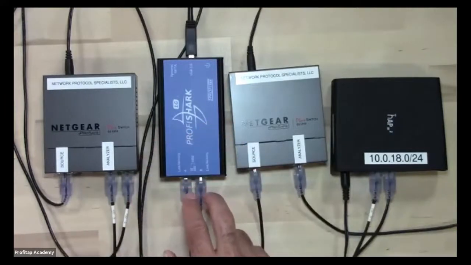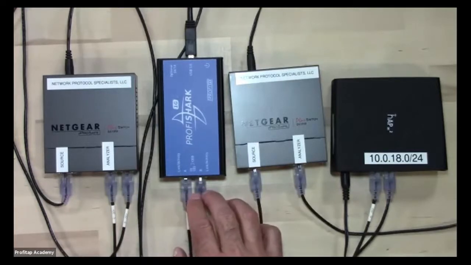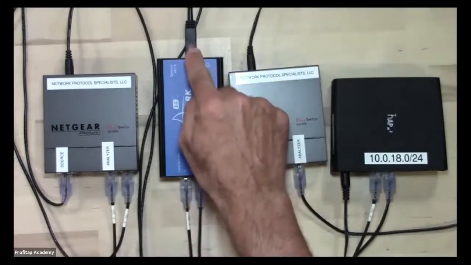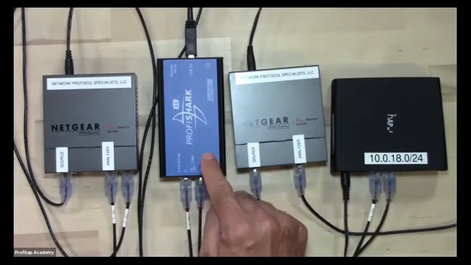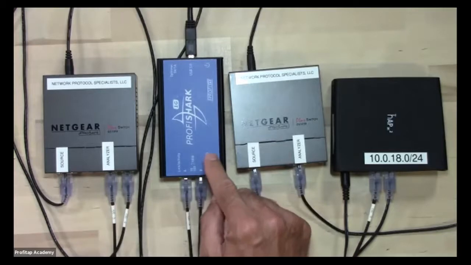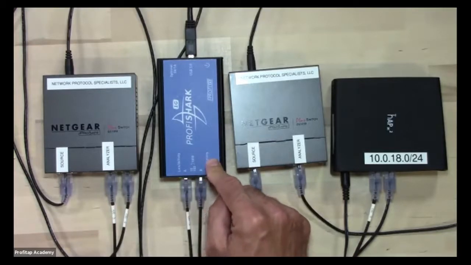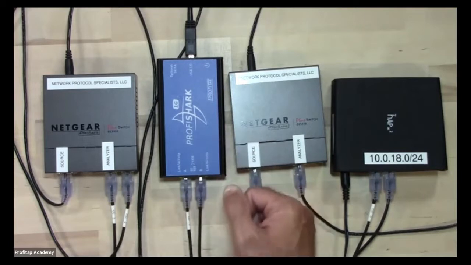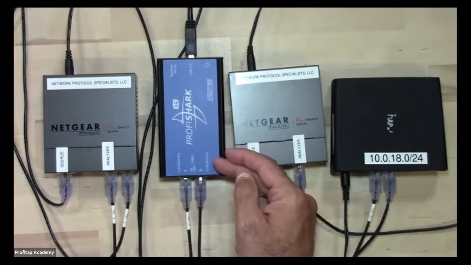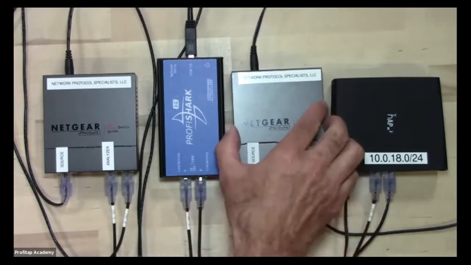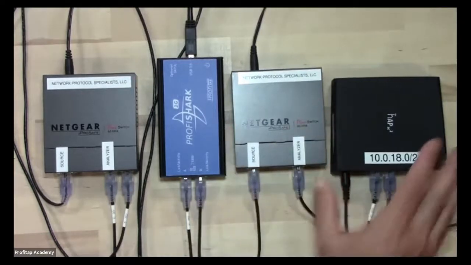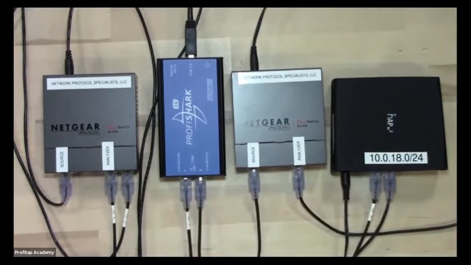Today, we have this set up in span mode. In span mode, I'm taking the traffic that comes in on each one of these ports, merging that traffic together, and sending it out this port. This allows me to capture at full line rate, full duplex, gigabit without any packet loss. We can also get the Profishark in a 10 gig flavor as well. For today's measurements, we're just going to be doing 1 gig because we're not looking at massive amounts of traffic. What we're focusing on is capturing specific traffic.